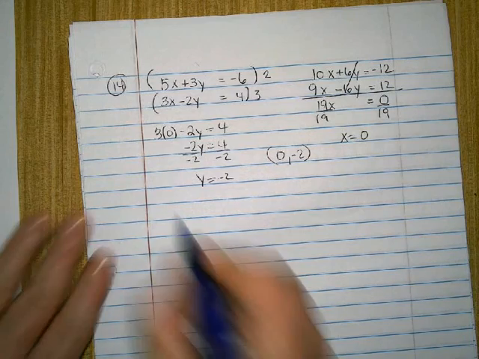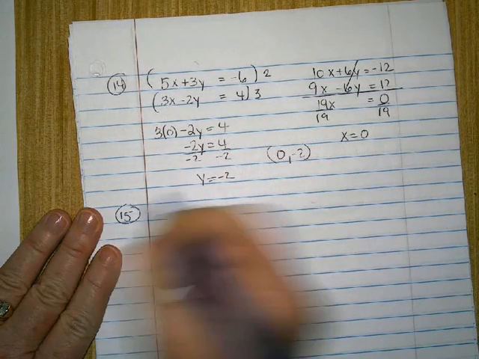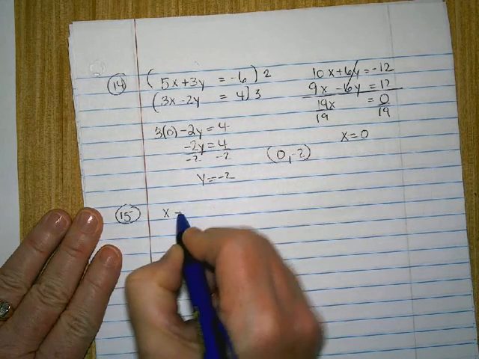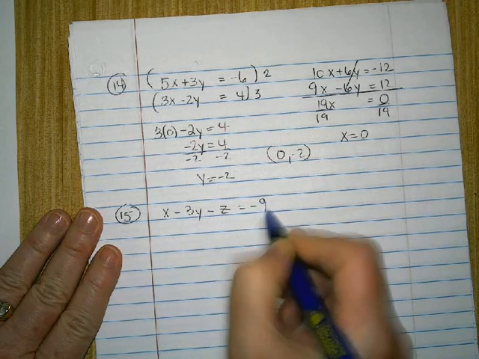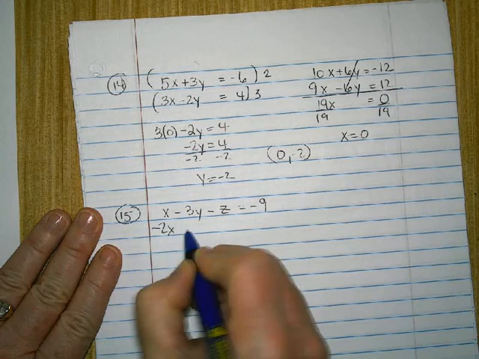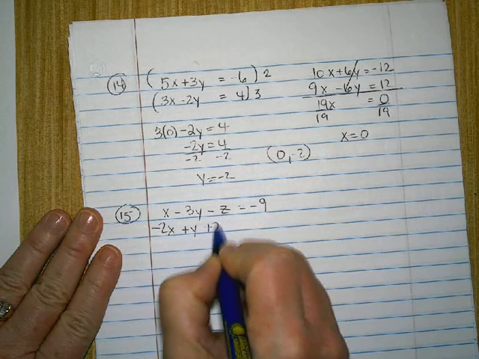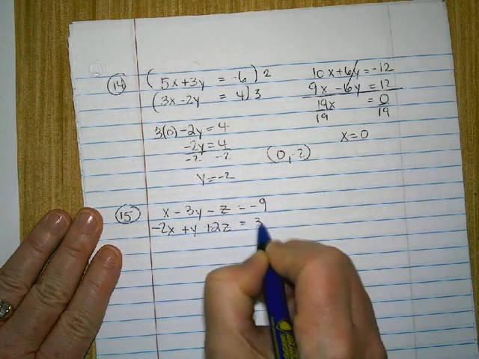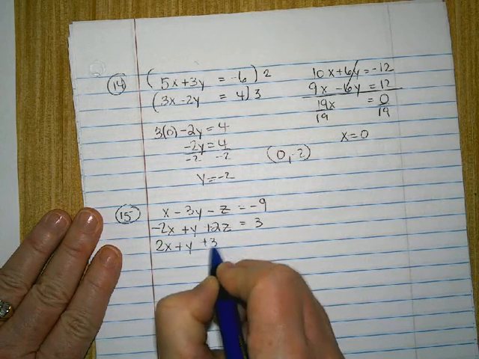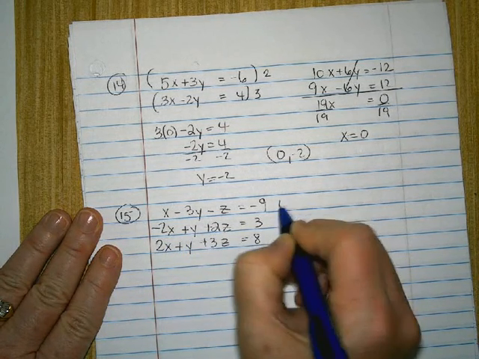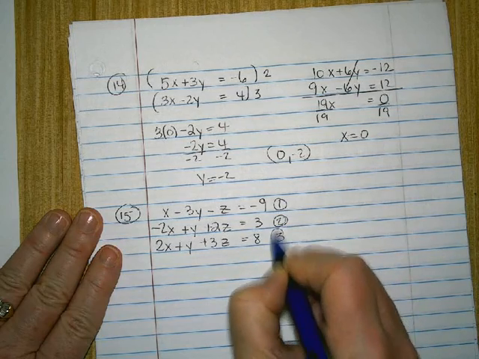15. x minus 3y minus z is negative 9. Negative 2x plus y plus 2z is 3. And 2x plus y plus 3z is 8. Equation 1, equation 2, equation 3.